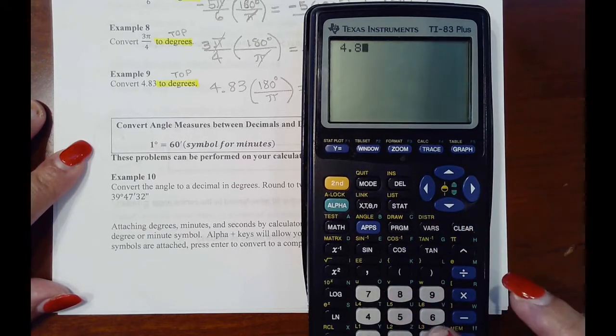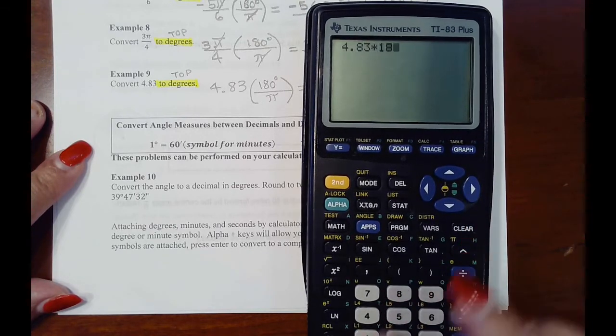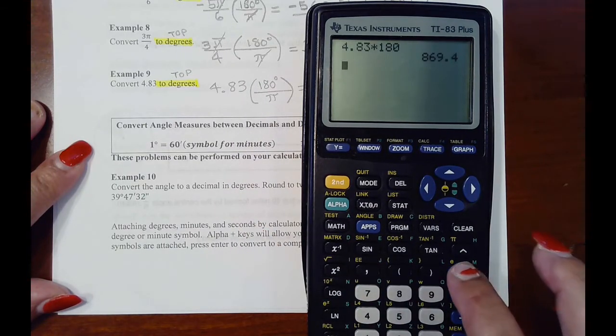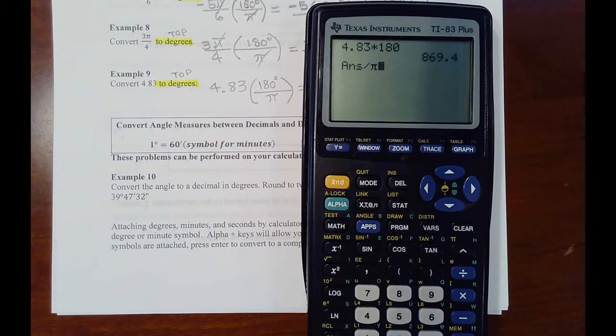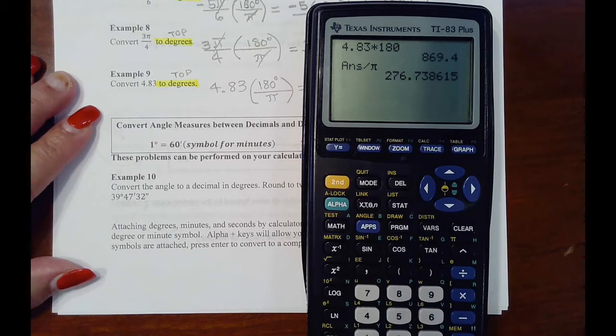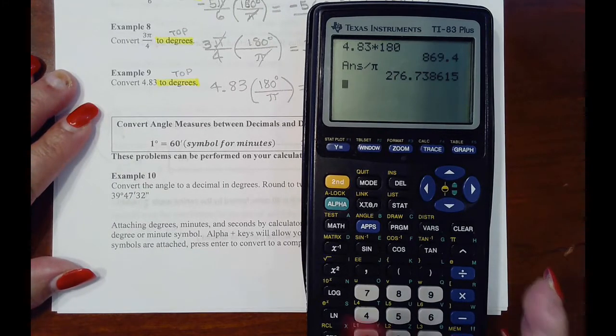So 4.83 times the 180 that's next to it. You can get the answer for the top if you want, and then divide by second function, pi. Do not approximate pi and call it 3.14. Actually use the pi symbol, which I called up by just pressing second and then pi. It was my divisor. Now press enter and then round to whatever they ask you to. They'll tell you what place to round to. I'm going to round to the hundredths place here.